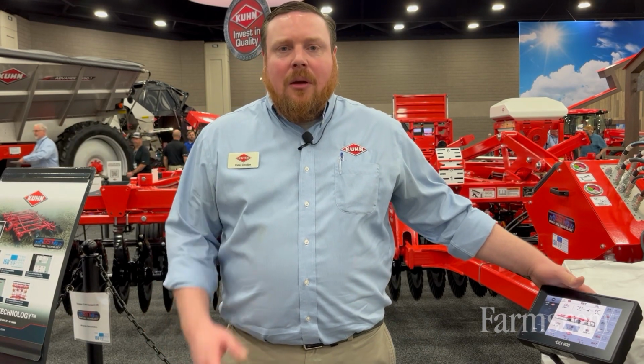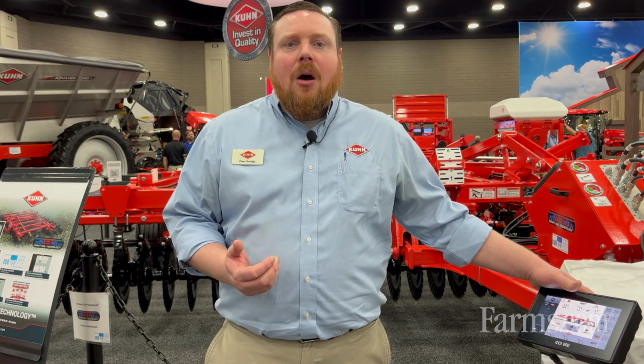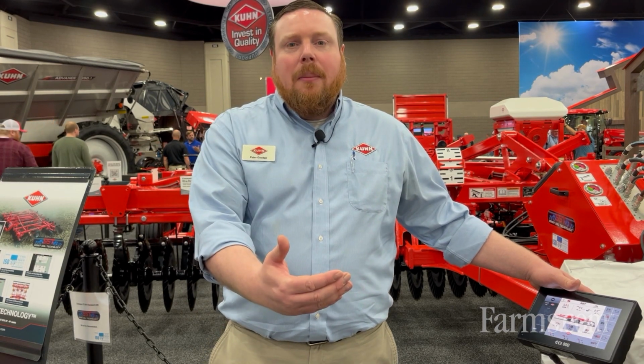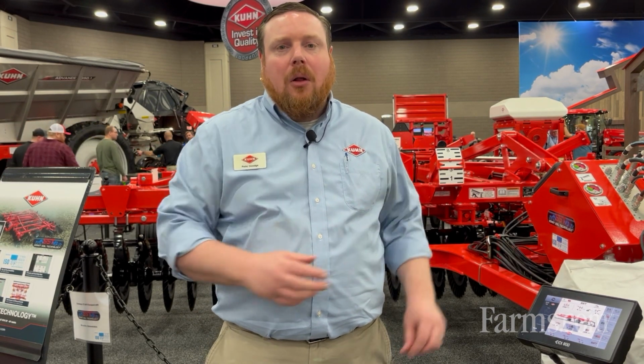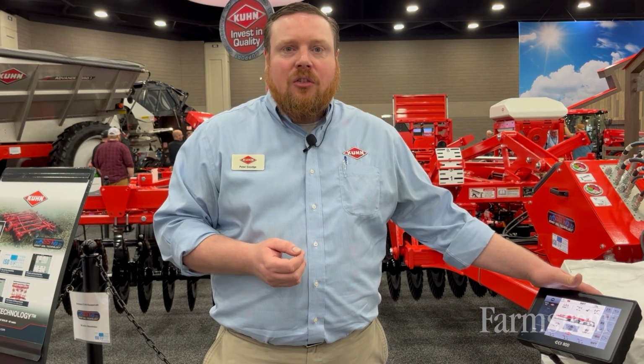SST is, as I mentioned, ISOBUS. We're AEF certified, so a person can verify that their tractor or third-party ISOBUS display is going to be compatible with SST before even making a machine purchase.